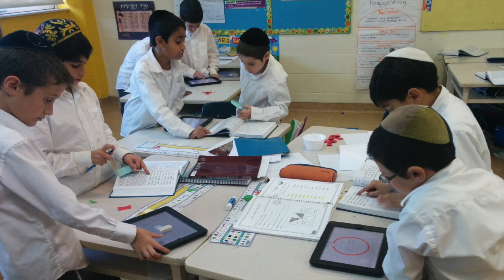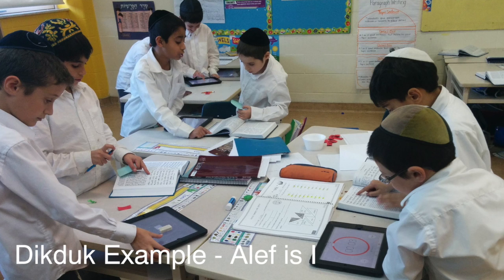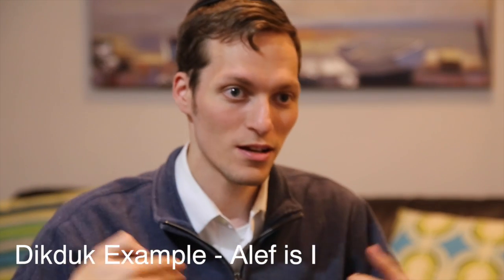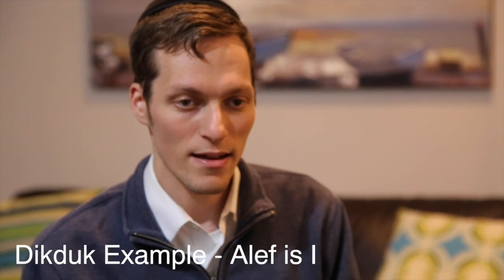One of the more classic examples of using whole brain teaching is, for example, in Diktuk, when I want to teach a new rule. So I'll try and come up with a way to use my hand motions to piece together a short rule and have them reteach it immediately. So for example, I'll go, Aleph is I, and Yud is he, Taf is you, and Nun is we. And I'll say that, and everyone in the class will be doing the same gesture. So they'll have out their hands, but they won't be saying anything.